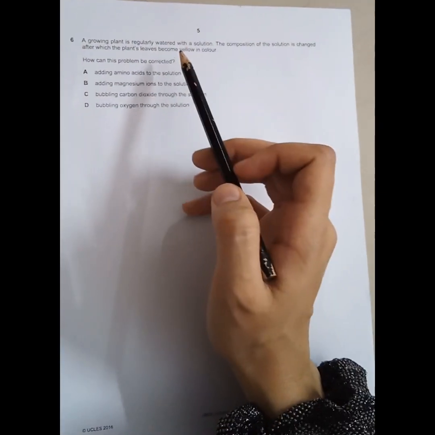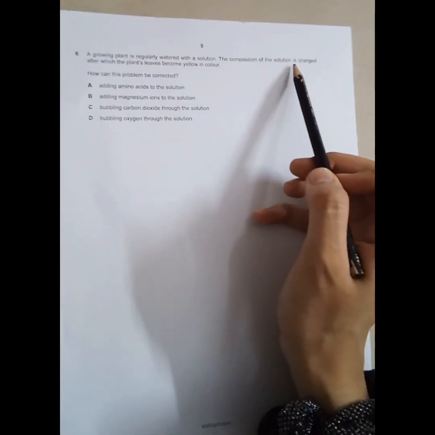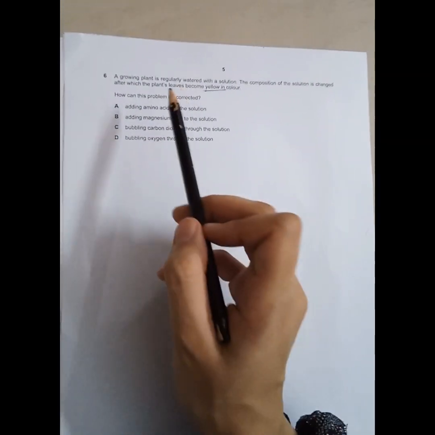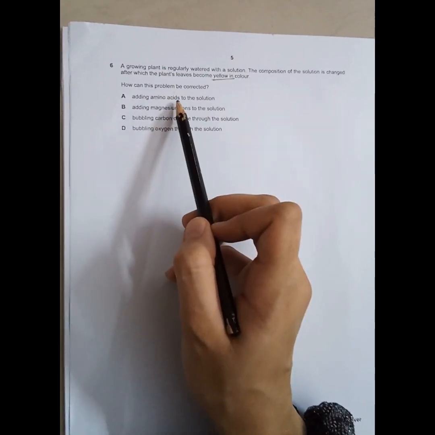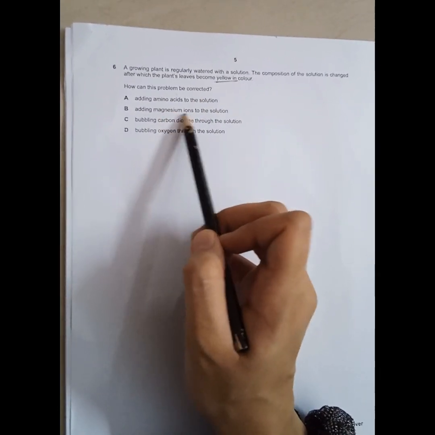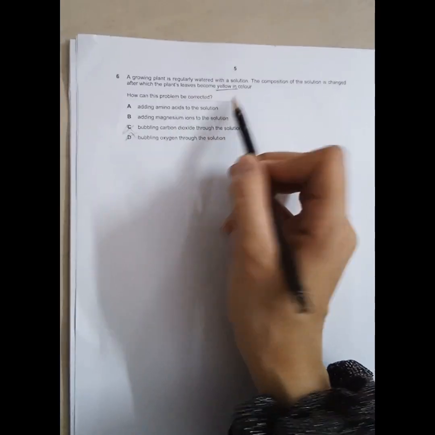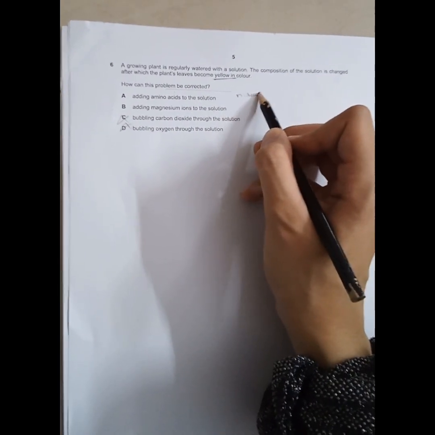A growing plant is regularly watered with the solution. The composition of the solution is changed, after which the plant leaves become yellow in color. How can this problem be corrected? Adding amino acid to the solution, adding magnesium ions to the solution, bubbling carbon dioxide. These two are wrong.